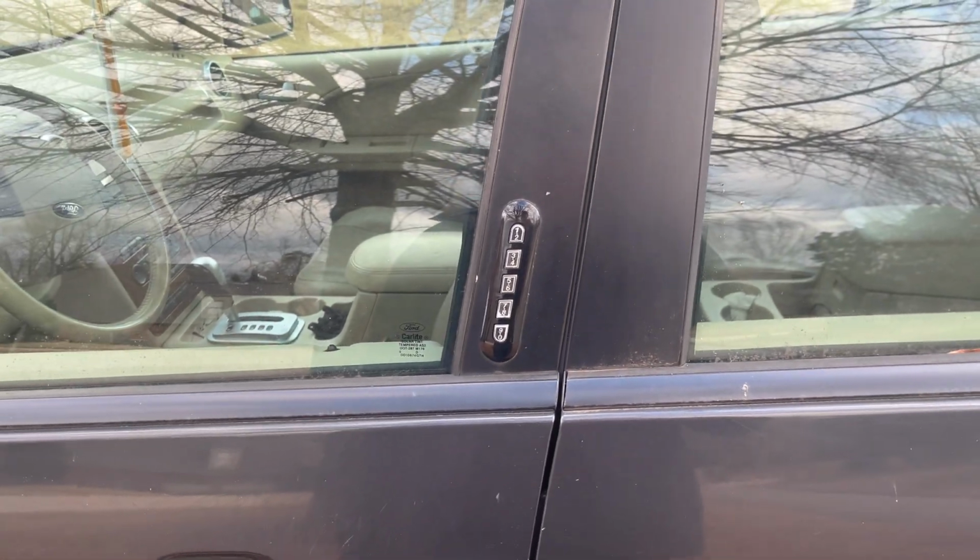I love this feature because it means that I can just leave my keys locked in my car and then unlock it through the keypad when I get back.